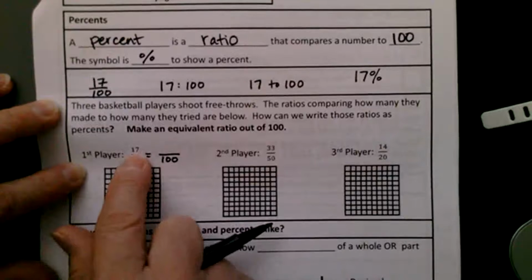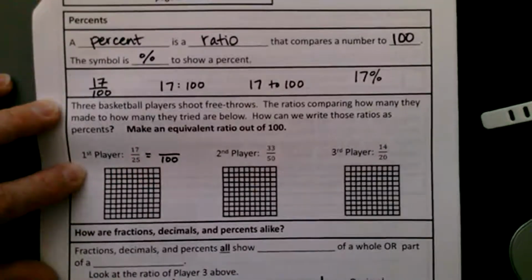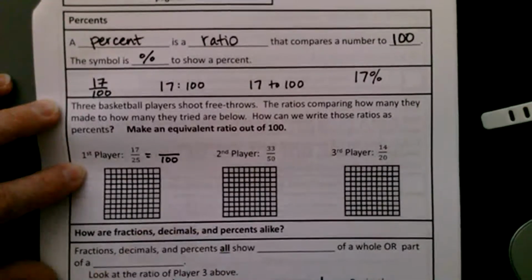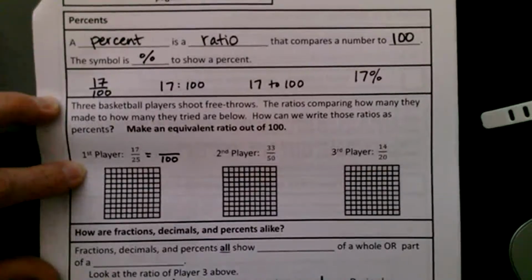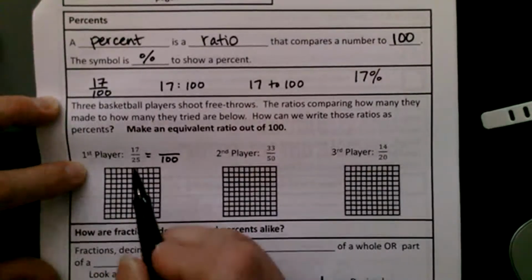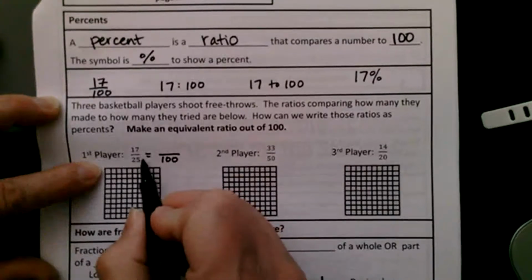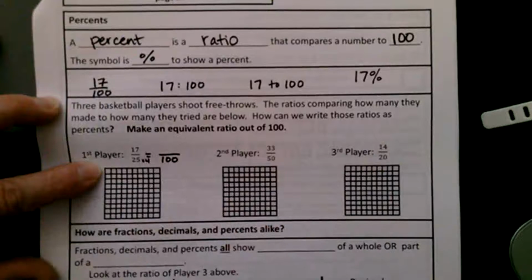So basically, what percentage is 17 out of 25? So we make an equivalent ratio with 100, and then we solve that. To find an equivalent ratio, you have to multiply the top and the bottom times the same number. So 25 times what will give you 100? Well, 25 times 4 will give you 100.